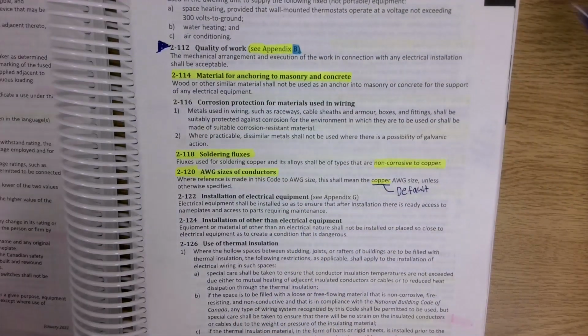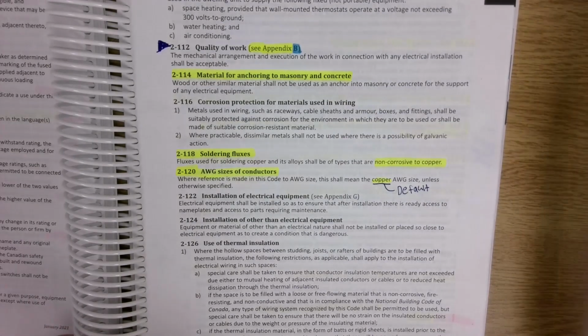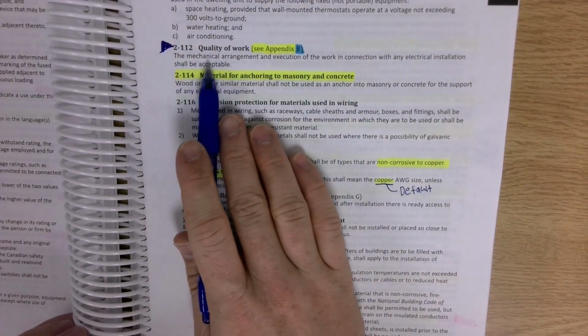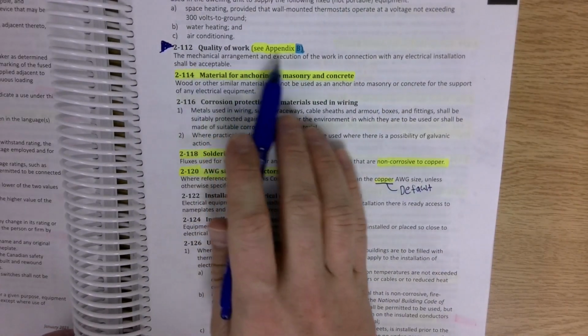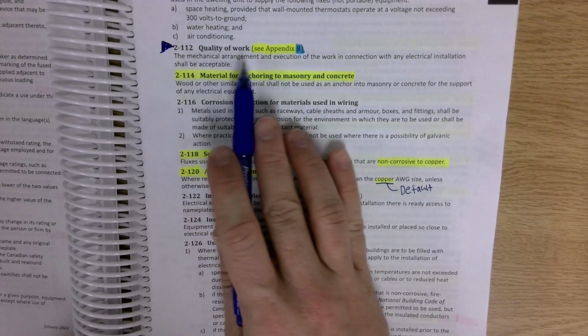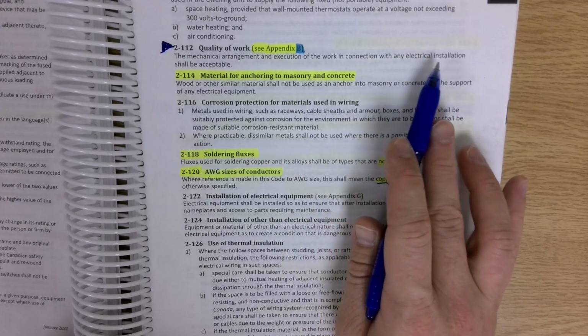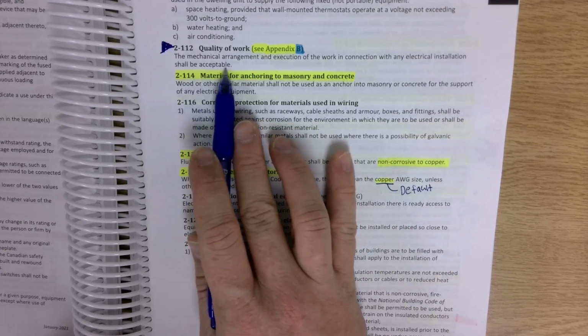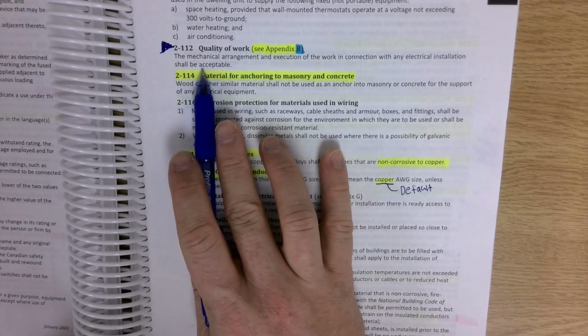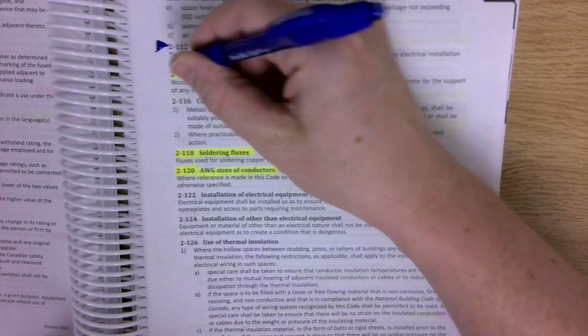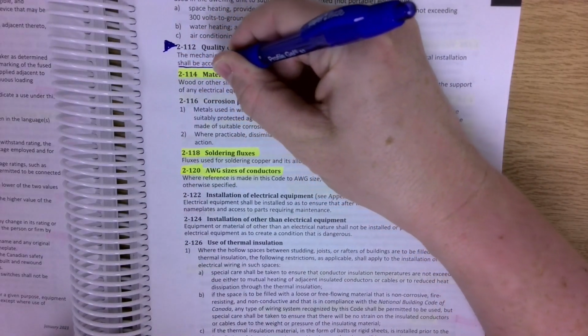Another interesting, well, at least to me, an interesting rule is quality of work. So, the mechanical arrangement and execution of the work in connection with any electrical installation shall be acceptable. Why is this in here? Why is it "shall be acceptable"? That's a very vague term.